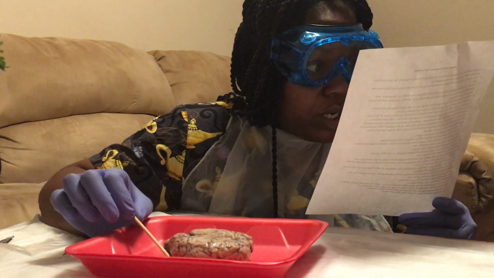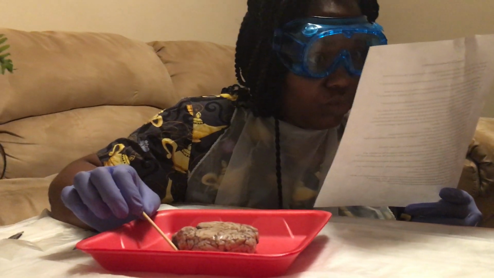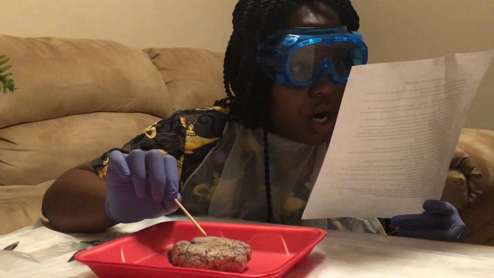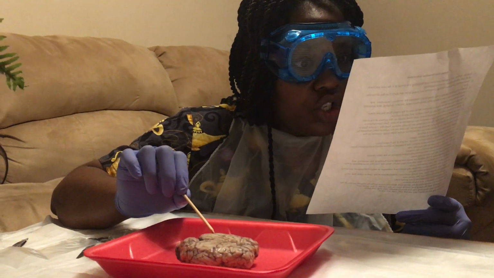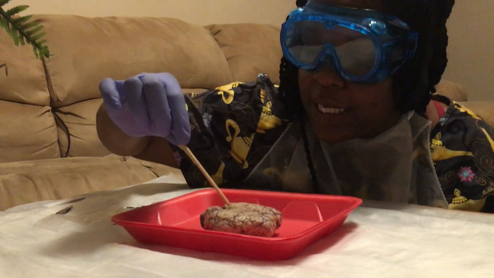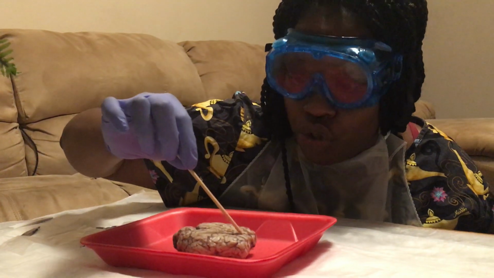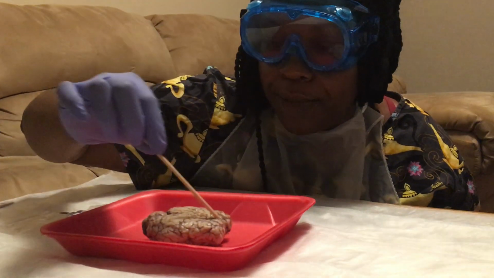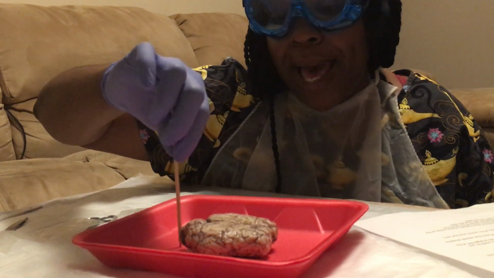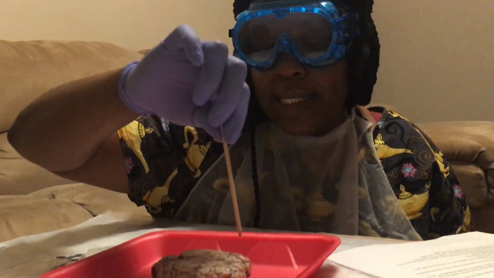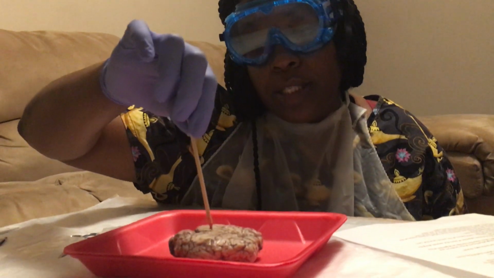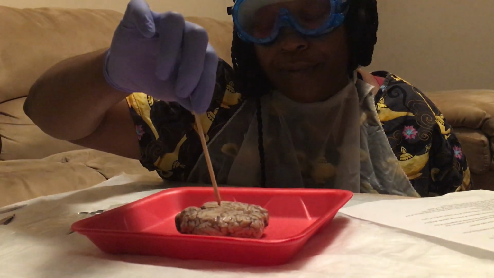Alright, let's see where I am. The two cerebral hemispheres are separated by a longitudinal fissure. Straight down the middle is the longitudinal fissure. This is the front of the brain, and this is the back of the brain. So this means this is the left cerebral hemisphere, and this is the right cerebral hemisphere.